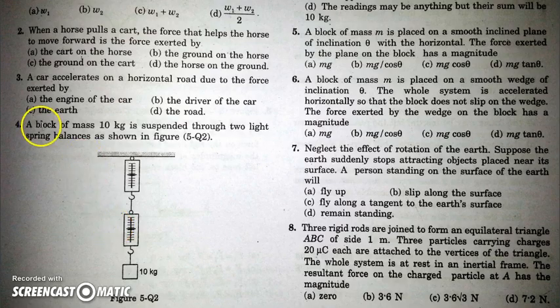In the next question, there's a block of 10 kg and there are two light spring balances. We have to find their readings. Obviously, tension in both the springs will be equal to 10 kg. The reading of a spring balance is nothing but the tension in the spring, or the spring force, that will be 10 kg in both. So both the scales will read 10 kg.